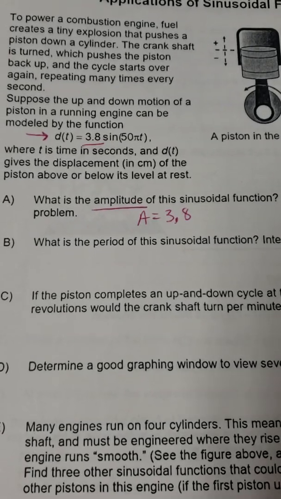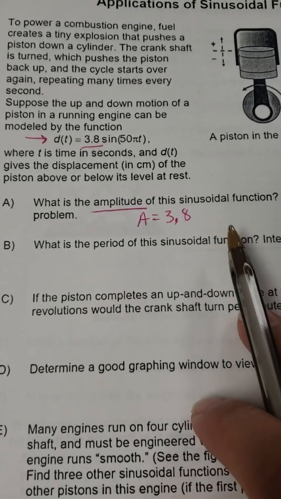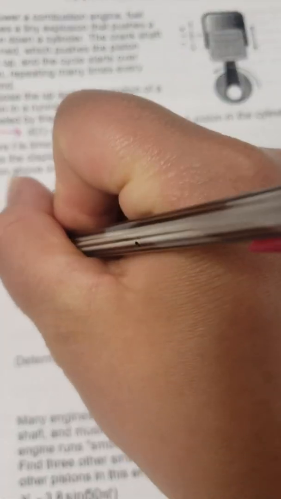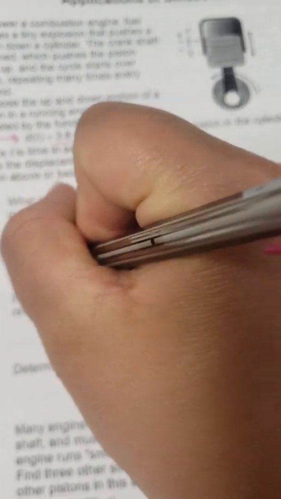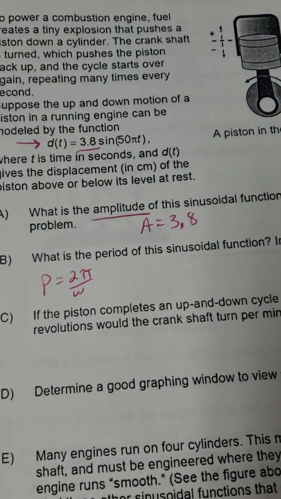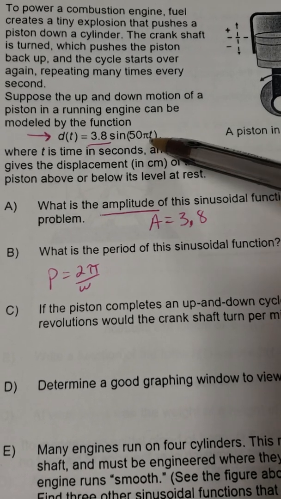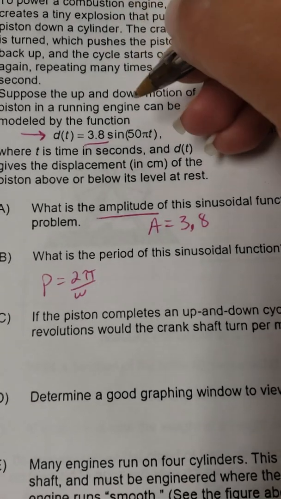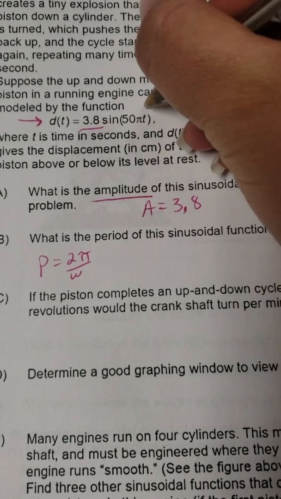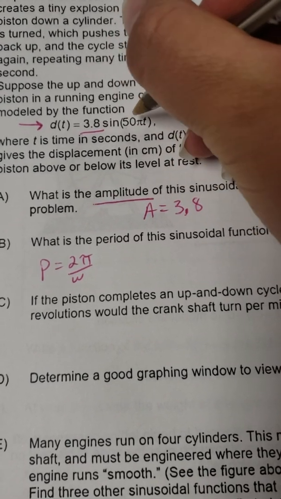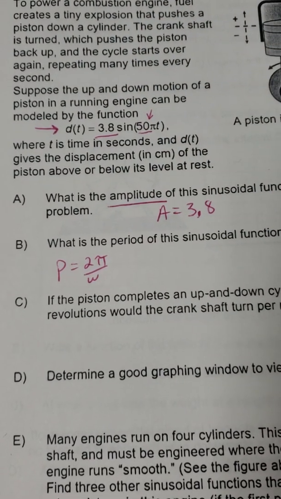Okay, next question is, what is the period of this sinusoidal function? So remember that the period is equal to 2 pi divided by the frequency. So we have to find out what our frequency is, which is, in this problem, the number in front of the x, or in this case, the t. So that would be this right here, 50 pi.